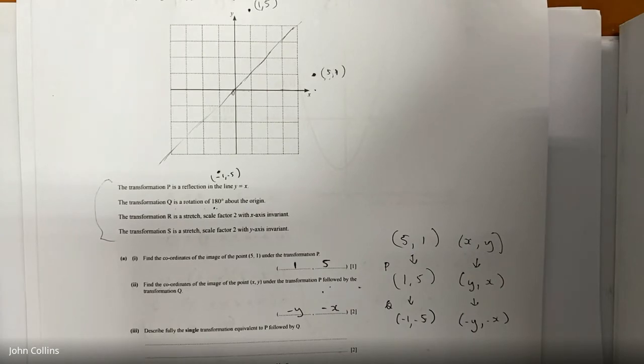Is that always going to work? Reflect it over X. I don't think that'll always work every time. It won't be the same translation. Reflect over X.